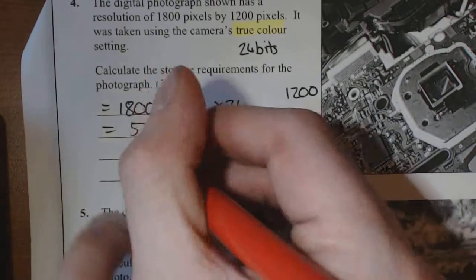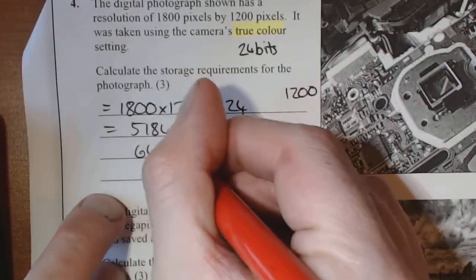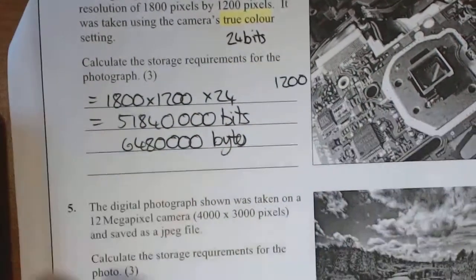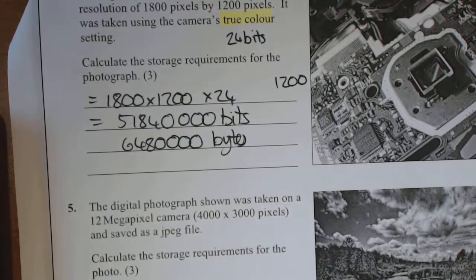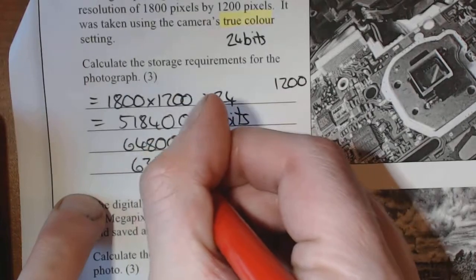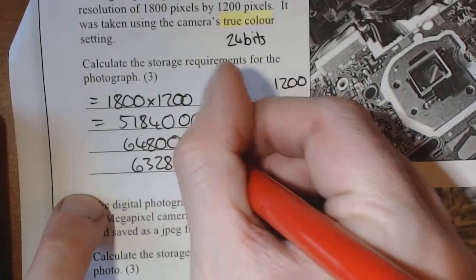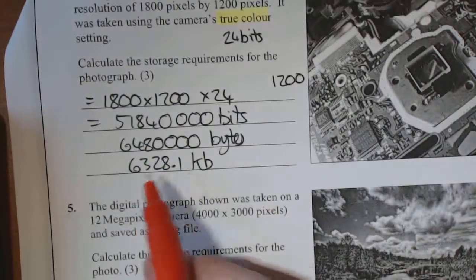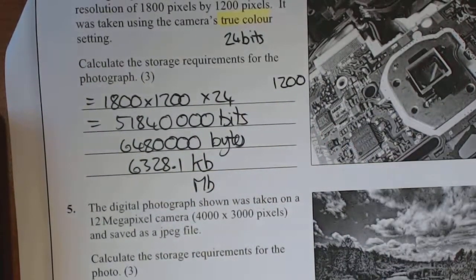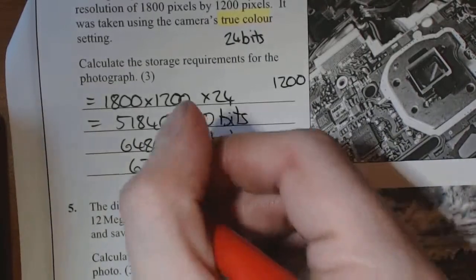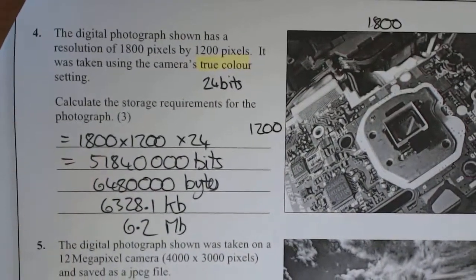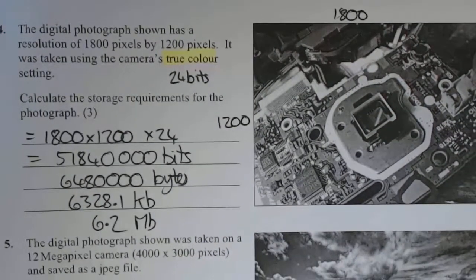Divide by 8. 6480000 bytes. And divide by 1024. 6328.1, that's kilobytes, and there's still room to get into megabytes. So again, remember, just divide by 1024, and that is 6.2 megabytes for that picture, which is quite a reasonable size.